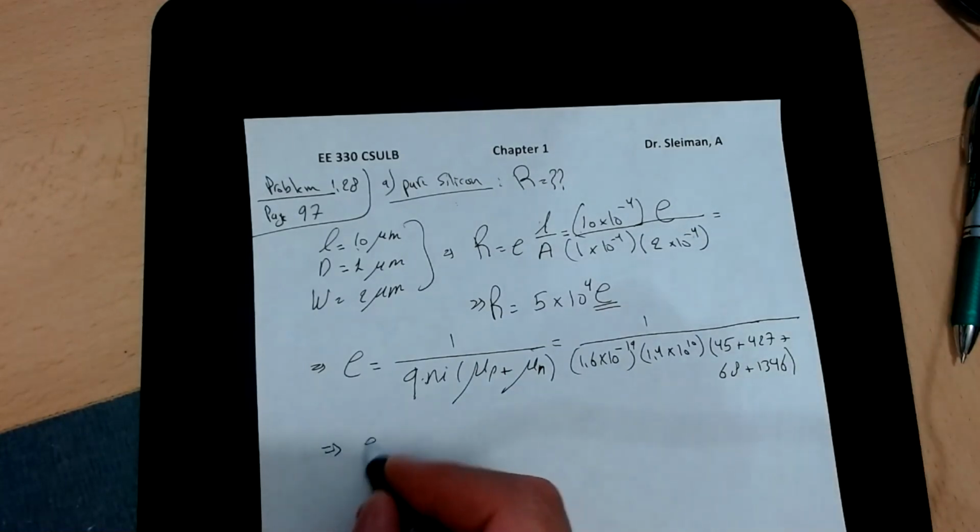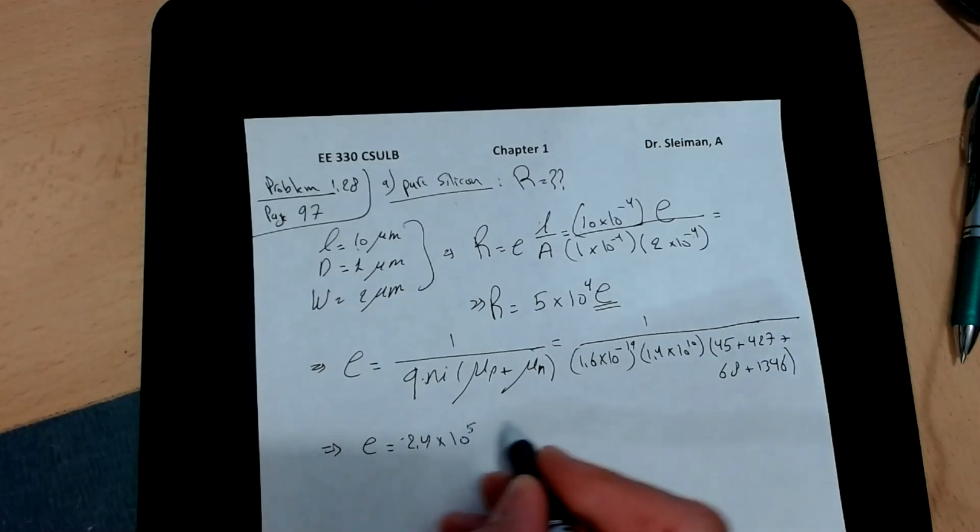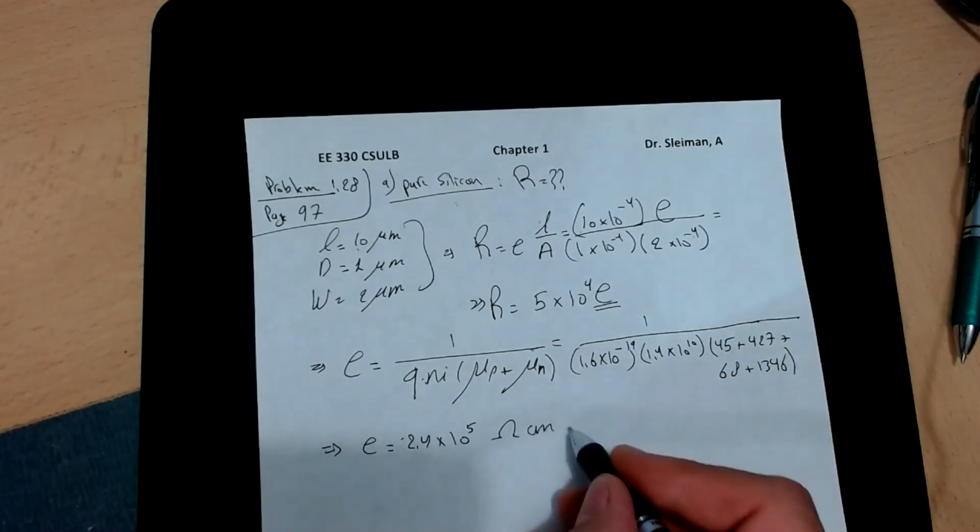So most likely rho is equal to 2.4 times 10 to the power 5 ohm centimeter.